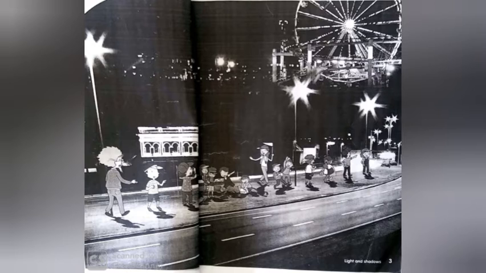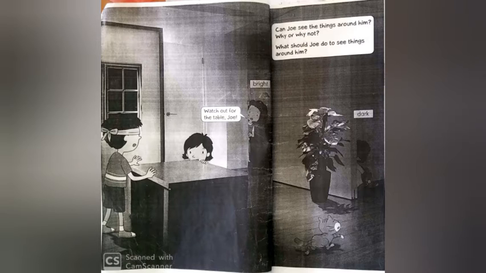Science lesson today is about light and shadow. We can see things around us because there's light entering our eyes. The light can come from the sun, the lamps or bulbs.